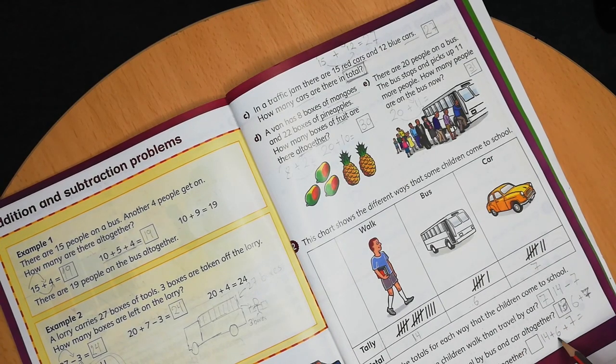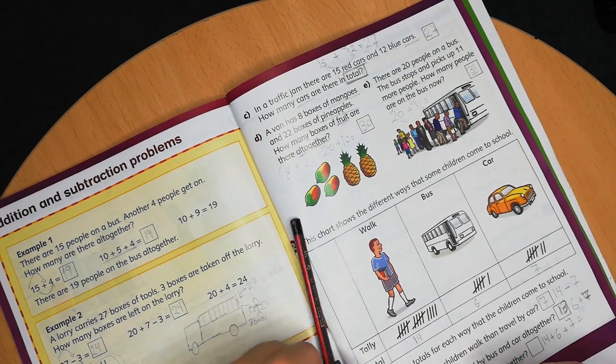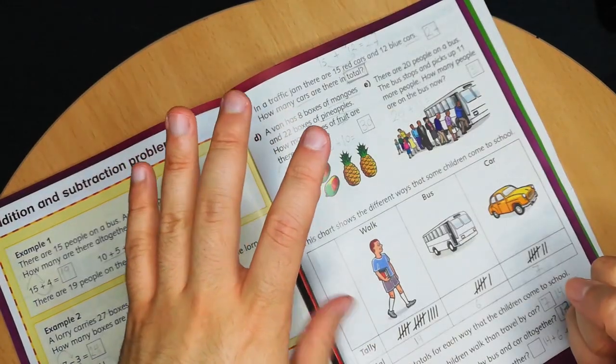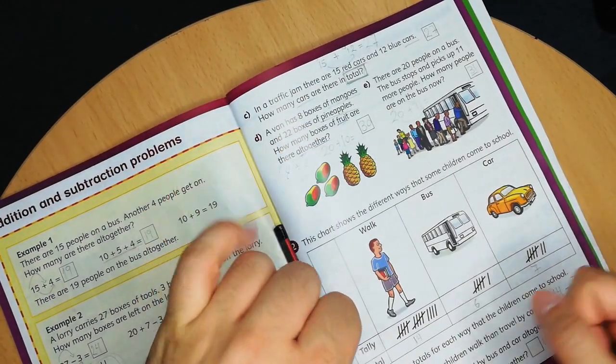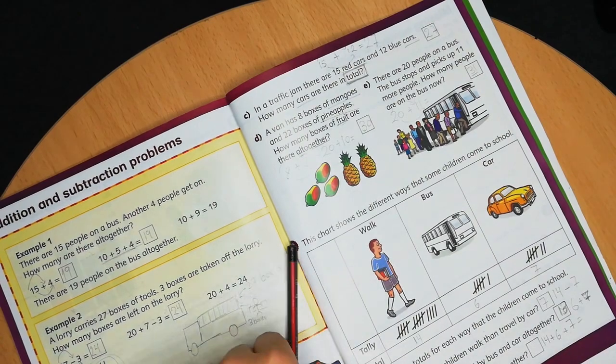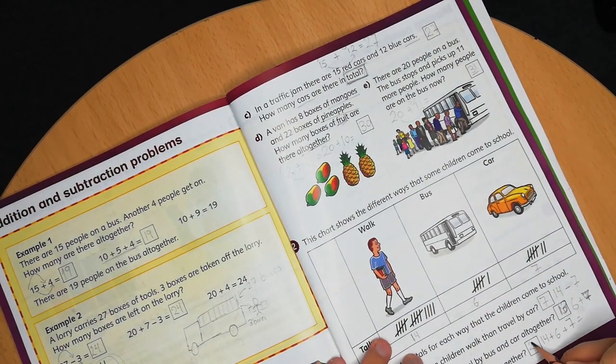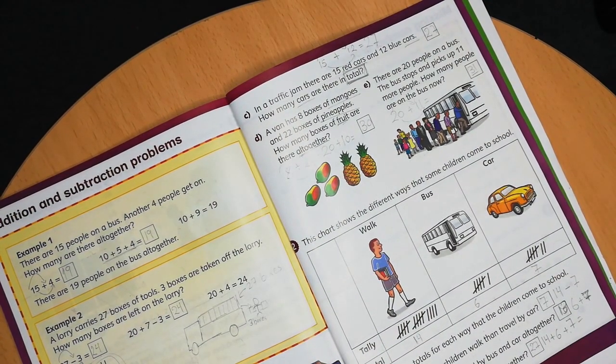How many children are there altogether? Here we have 14 and 6 and 7. So 14 add 6: 15, 16, 17, 18, 19, 20. 20 add 7 is 27. So that's the grand total.